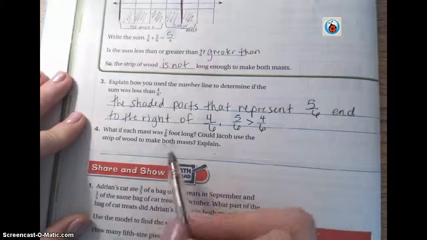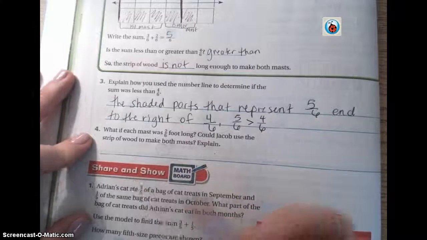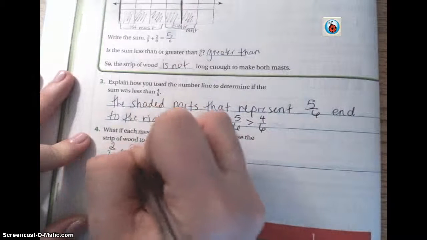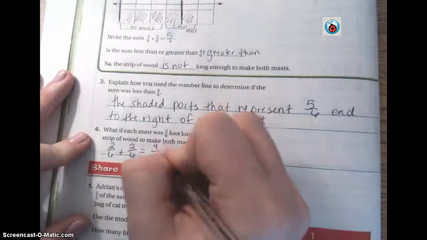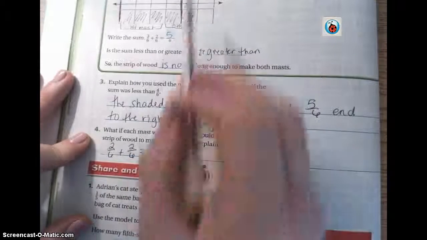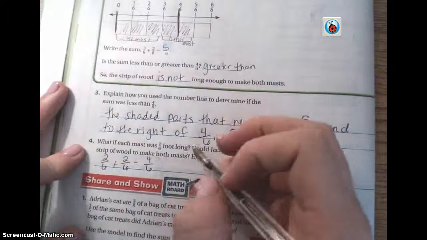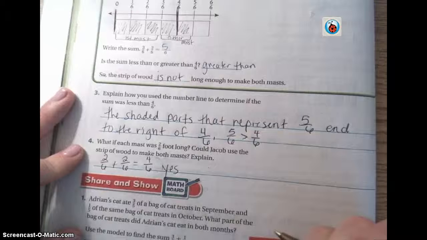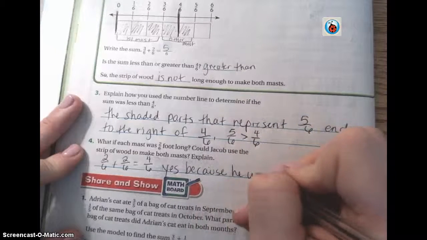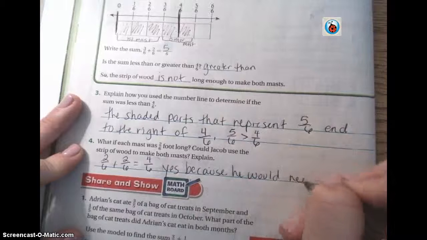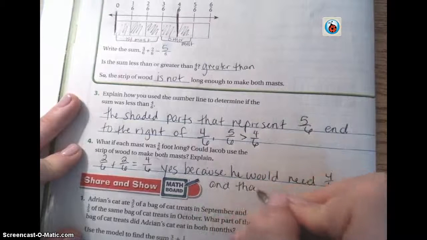What if each mast was 2/6-foot long? Could Jacob use the strip of wood to make both masts? Okay, well, if he had 2/6 plus 2/6 would be equal to what? 2 plus 2 is 4. He still has the 6 parts. So, and he needed it to be 4/6. So would he be able to? Yes, he would. It would be the exact perfect size. Yes, because he would need 4/6, and that's how much he has.